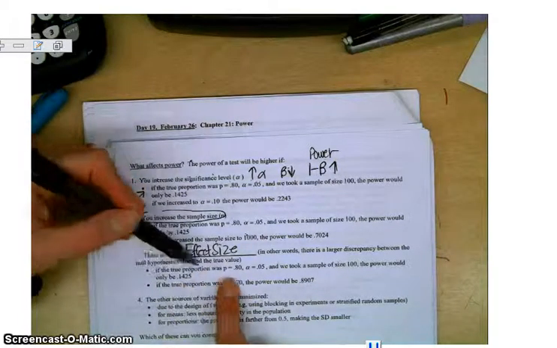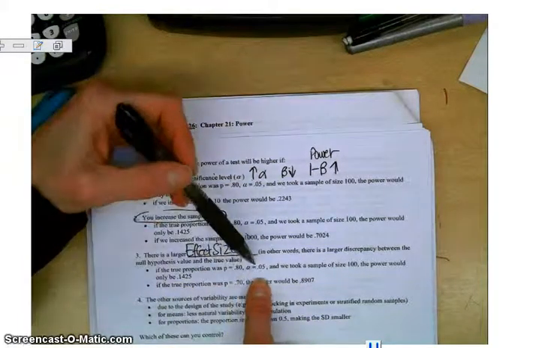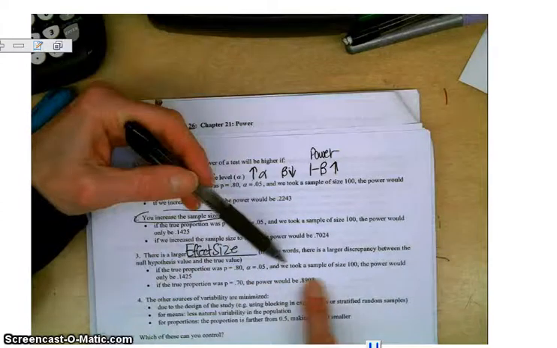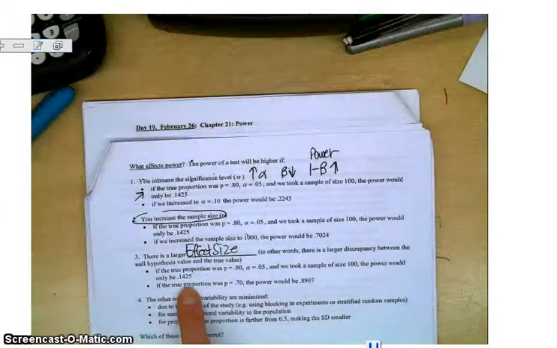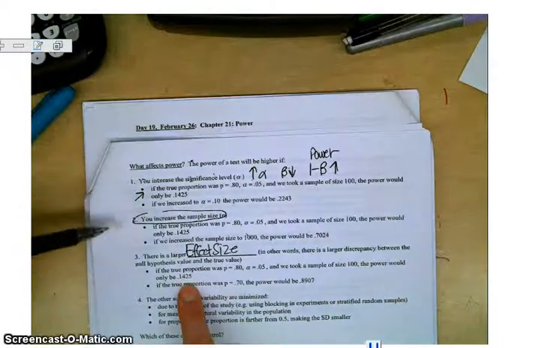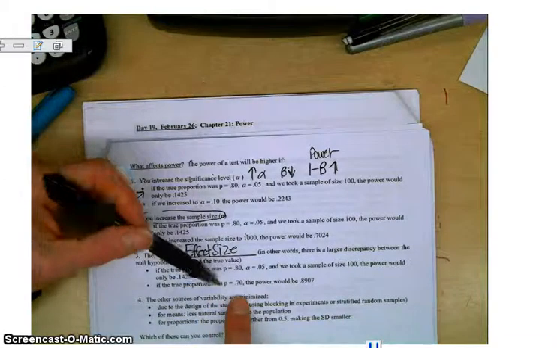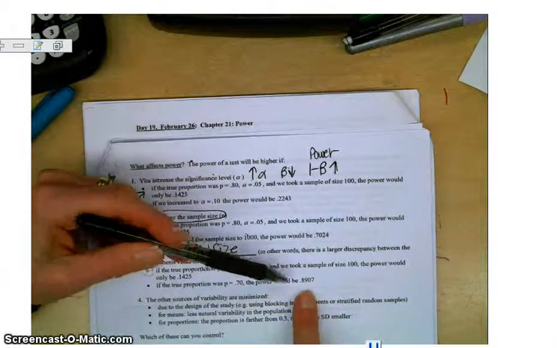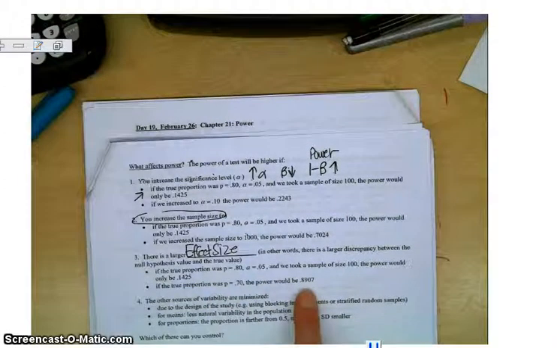If the true proportion was 0.8 and alpha is 0.5, and we took a sample of size 100, the power would only be the same as it has been in the last two examples. If the true proportion was 70, the power would be 89%.